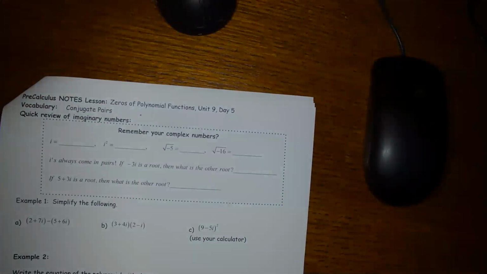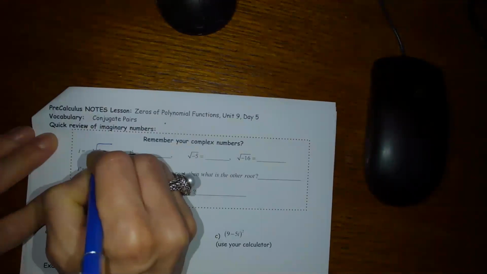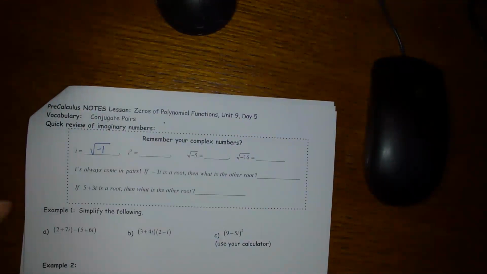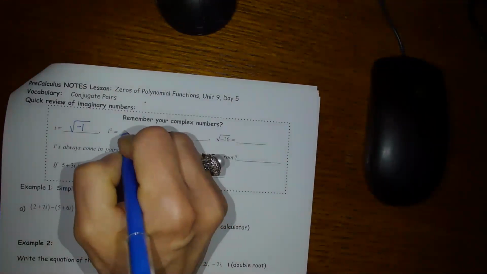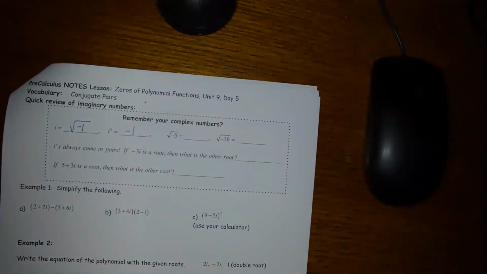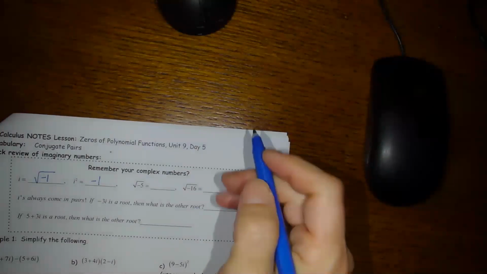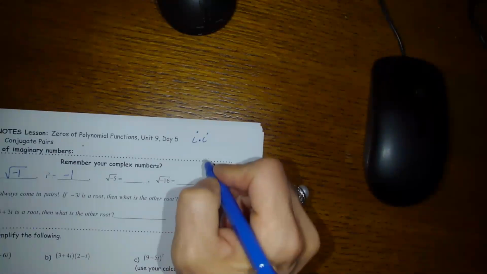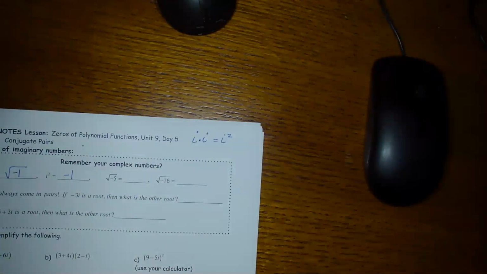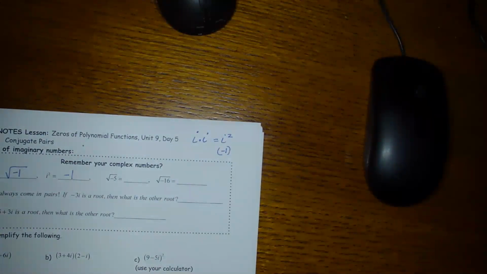We'll go now to your notes. What is i? i is the square root of negative 1. It's that simple, square root of negative 1. So what is i squared then? It's negative 1. You kind of need to recognize that. And where that really falls in is you knowing that if I have i times i, which comes up in math a lot, that's i squared. And if you see an i squared, you're going to replace it with a negative 1.